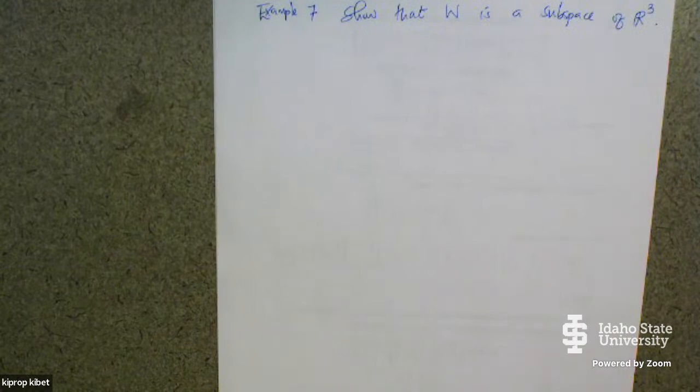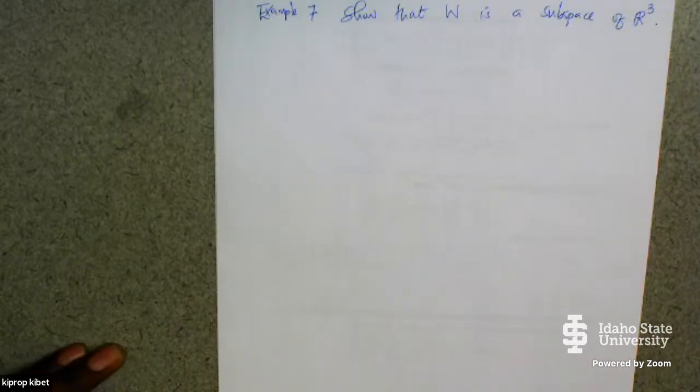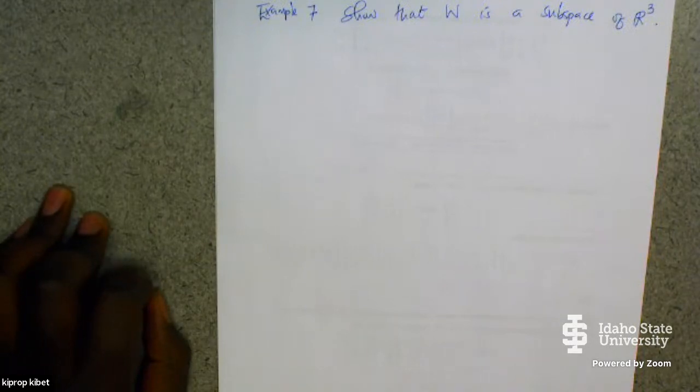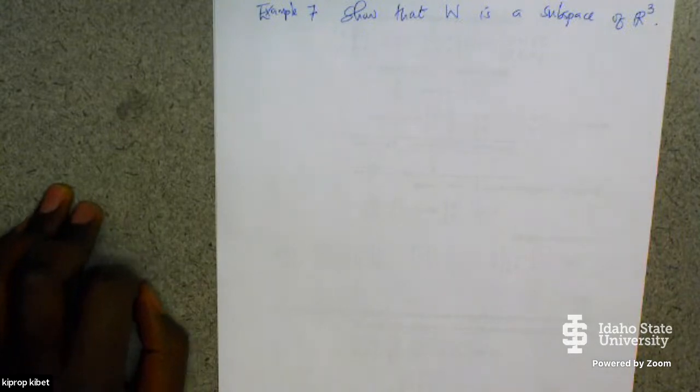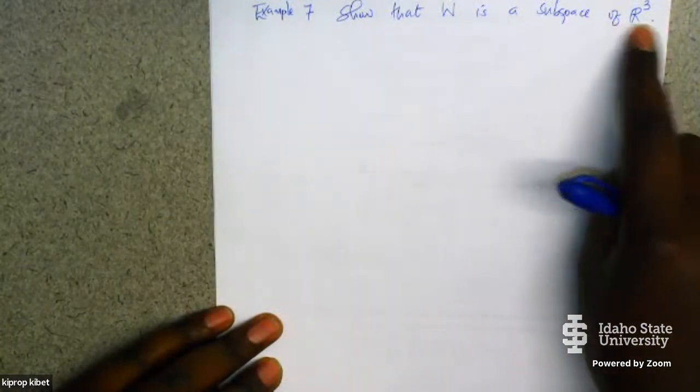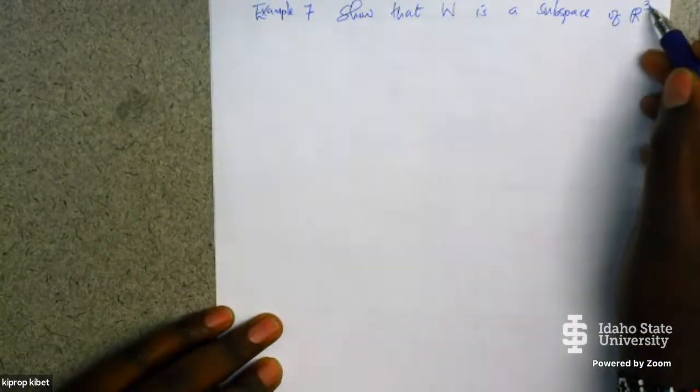So I'll give you a question like this. And here you just use the two subspace tests. So the major one is actually the zero polynomial. If it is not satisfying the zero polynomial or zero, and that zero is not in the subspace W, then it means that it is not a what? It's not a subspace.